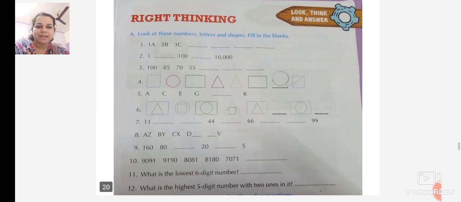Now we move on to the next blank, that is number 9. 160, 80, then a blank, then 20, then 5. Now I'll show you which pattern method has been followed in this blank. You can see the numbers 160, 80, blank, 20, blank, 5. Do you know the difference between 160 and 80? The number 80 is half of 160.